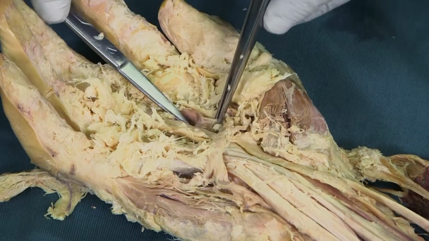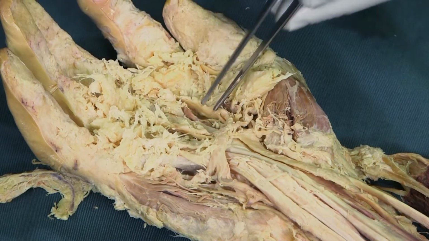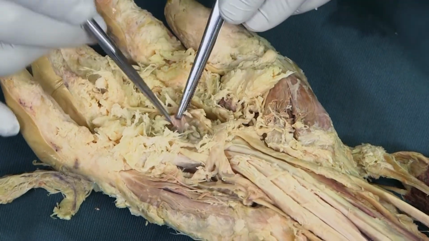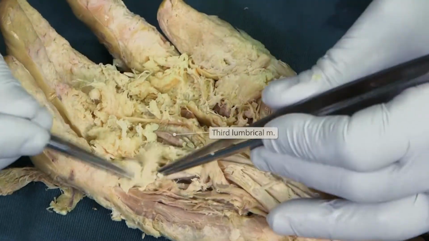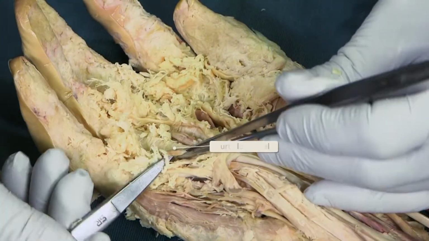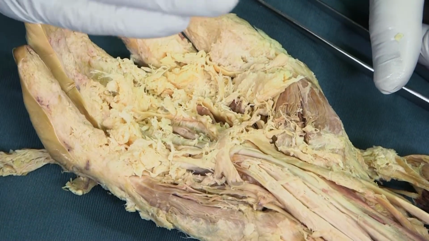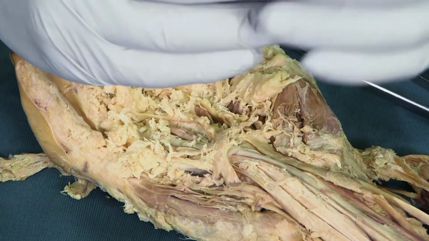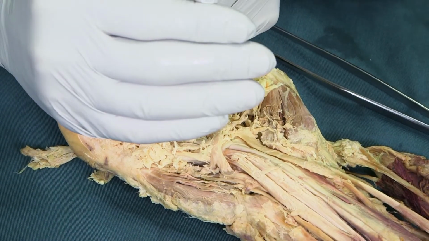I will show you in a second how they attach, or how they are coming from the tendon of flexor digitorum profundus. Here is the second lumbrical, and then in this space we have the 3rd lumbrical right there, I'm sorry. And then we go to that space right here, which is the 4th lumbrical muscle. Okay, then there are 4 lumbrical muscles, and as you recall, the lumbrical muscles flex the metacarpophalangeal joints and extend the PIP and DIP joints, the proximal and distal interphalangeal joints.